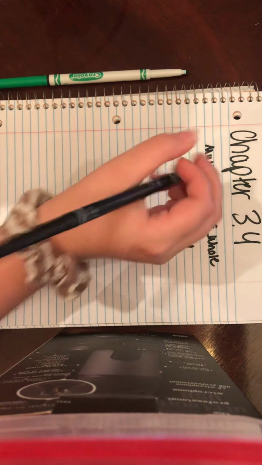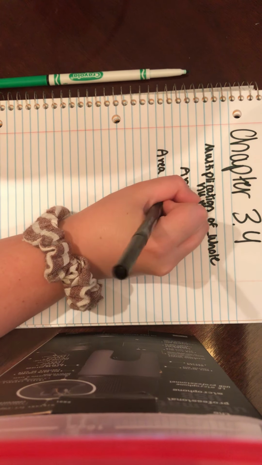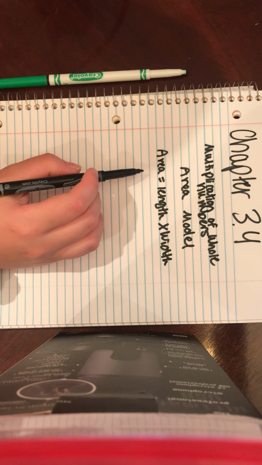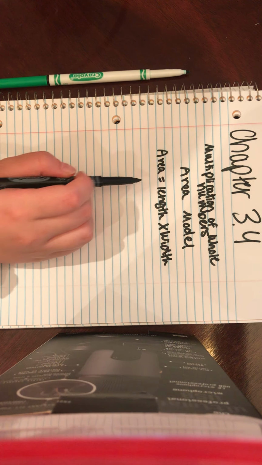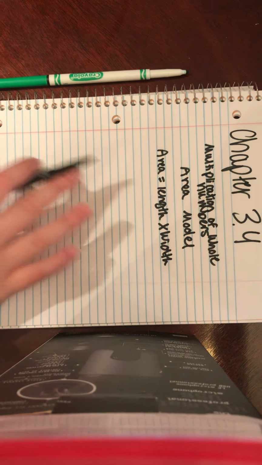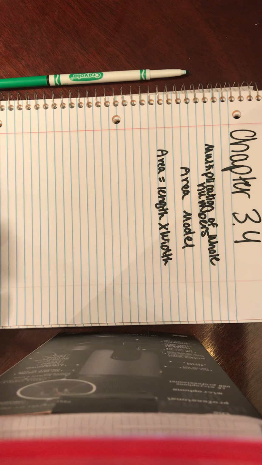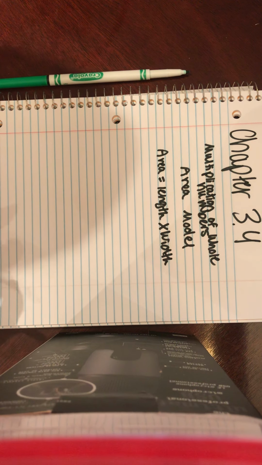So area is equal to the length times the width. And this is usually used to find the area of a square or a rectangle. But this way, we're going to be using it to help us find out the answer to our multiplication problems. So let's start out simple. Let's start with a 2-digit number by a 1-digit number.